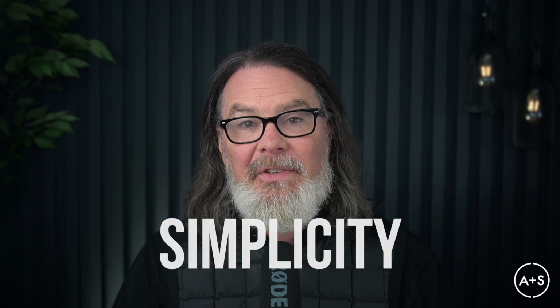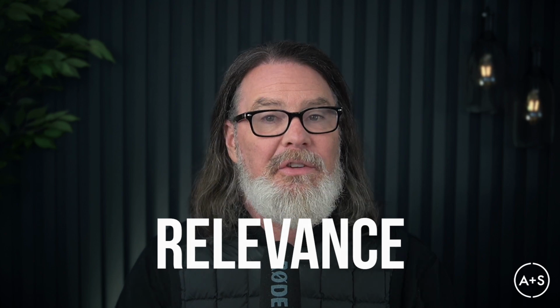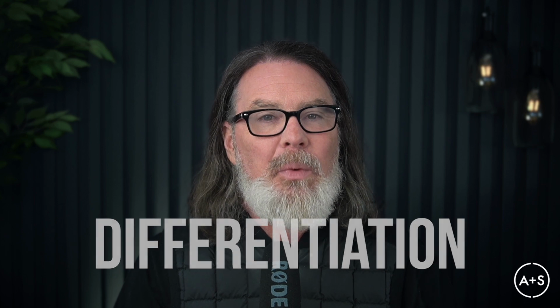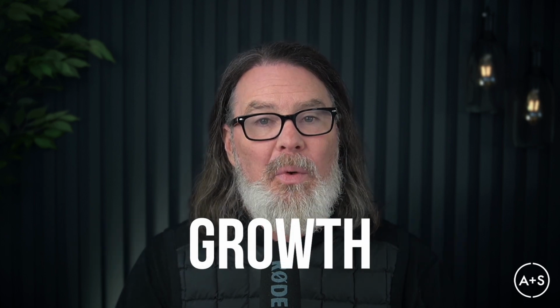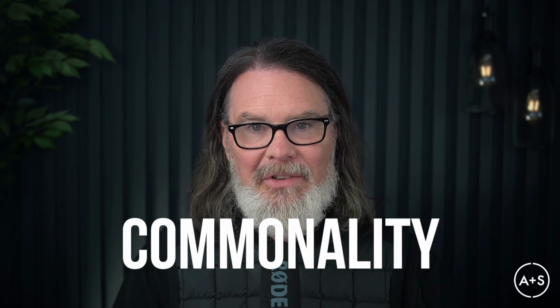Smart hierarchies follow some key principles. Simplicity, fewer levels, clearer structure. Clarity, relationships between brands are easy to understand. Relevance, shared associations feel natural. Differentiation, each sub-brand has a clear role. Growth, the structure supports innovation and expansion. Prominence, equity is emphasized where it matters most. Synergy, brands build each other up. And commonality, related products are linked in meaningful ways.